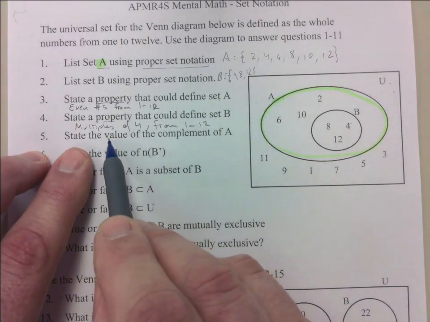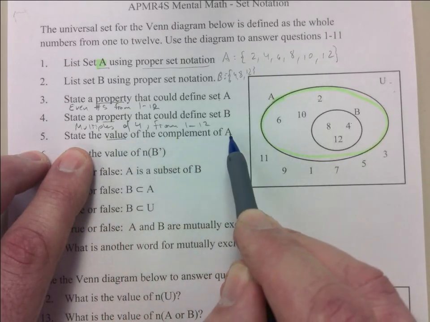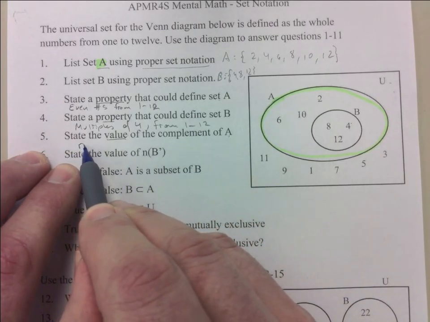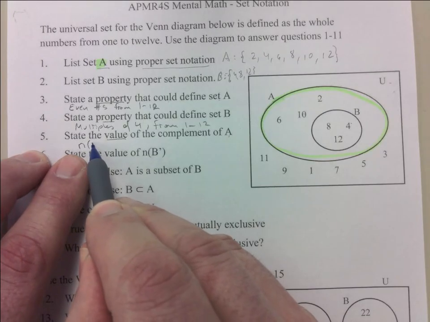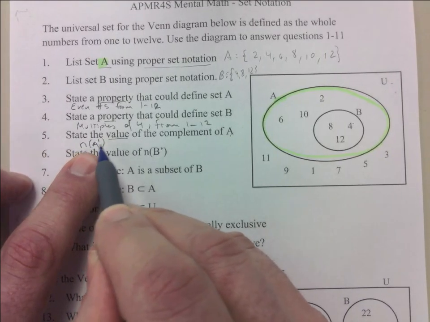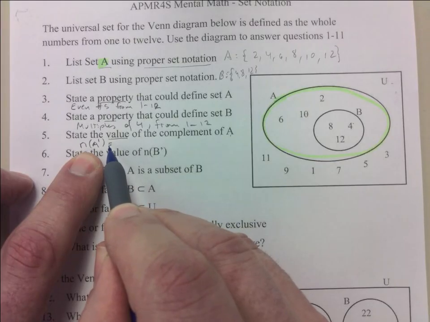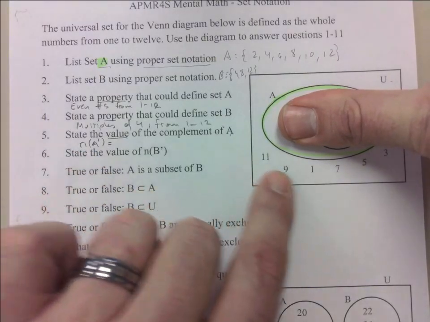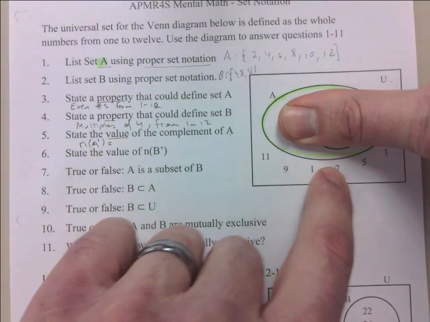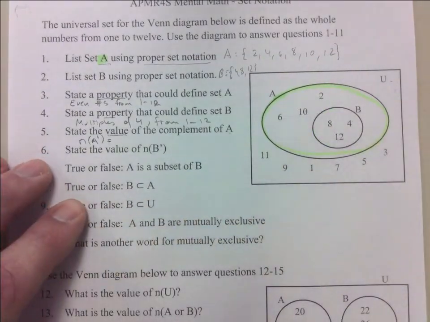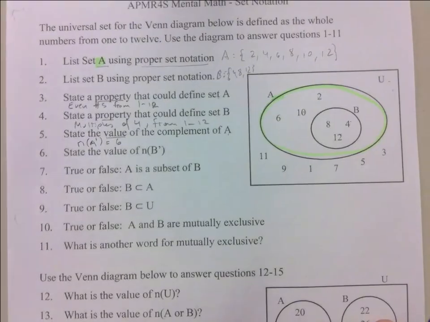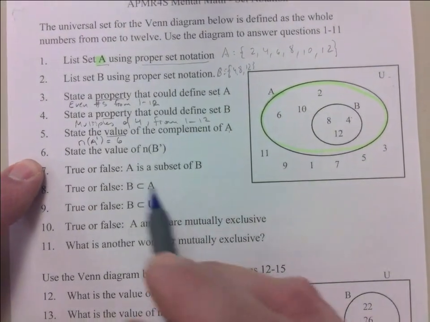State the value of the complement of A. What in the world is that? It wants this. The value of the complement of A, so it wants this. The complement is like whatever is not in there. It just wants the number of elements. So what's not A? You take away A, so whatever you're left with. So 1, 2, 3, 4, 5, 6. That's all I want there. So n(A') is 6. There's just 6 elements. It doesn't ask you to list them, just the value of the complement.